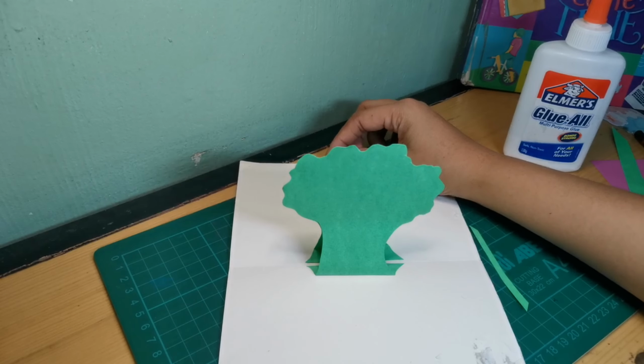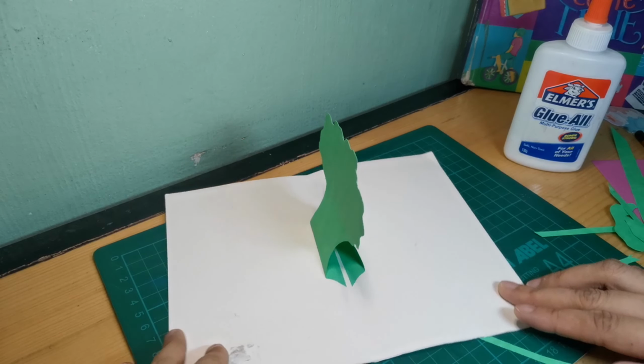Here it is! Your tree will stand in the middle of the spread like this.